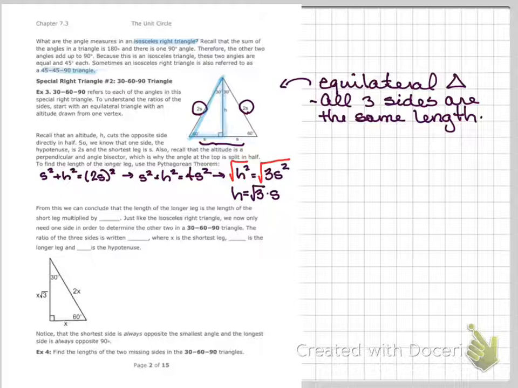And so some neat things happen here. If I have one side, the short side, I know I multiply by the square root of 3 to get the long leg. And I multiply that short side by 2 to get the hypotenuse. Okay? So let's fill that in here. From this, we can conclude that the length of the longer leg is the length of the short leg multiplied by the square root of 3.